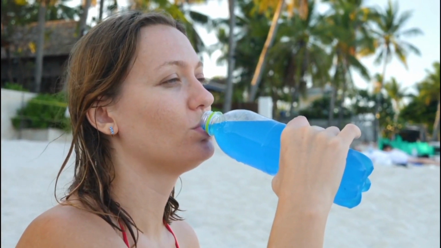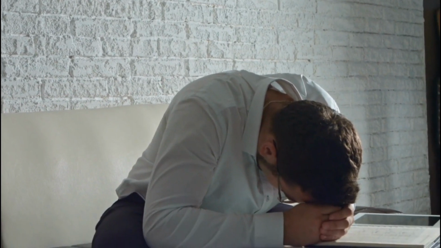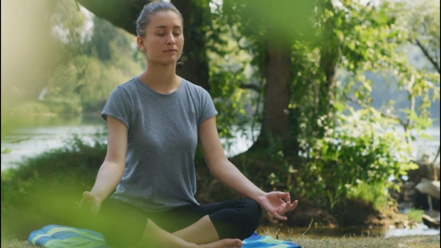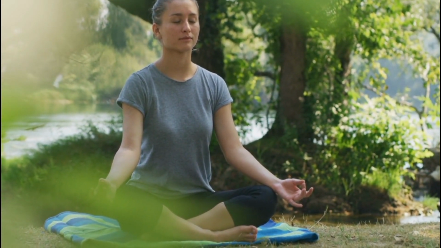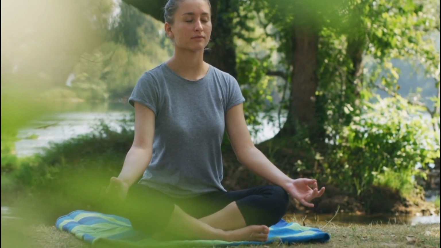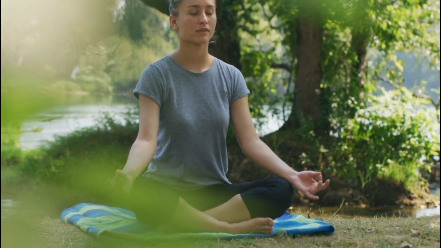Stay hydrated. Drink an adequate amount of water throughout the day to support digestion and prevent dehydration, which can worsen symptoms. Manage stress. Chronic stress can contribute to gut inflammation. Engage in stress-reducing activities such as regular exercise, yoga, meditation, deep breathing exercises, or pursuing hobbies to promote relaxation and well-being.